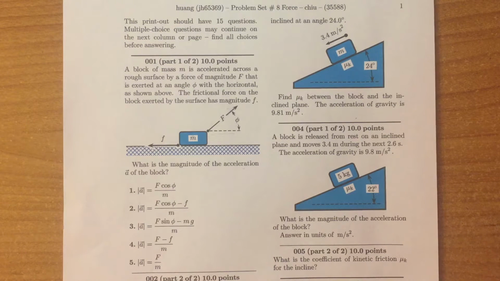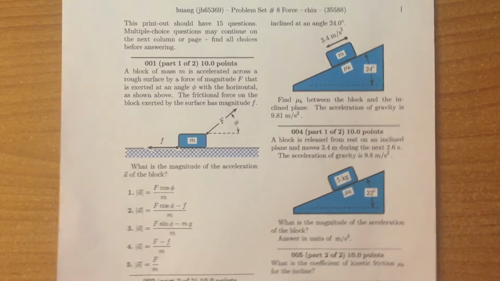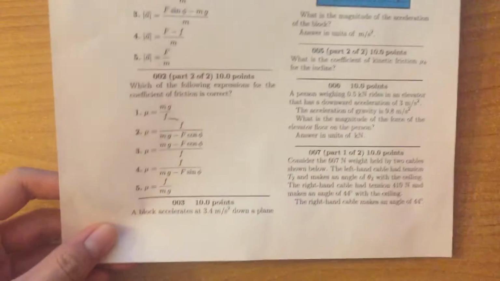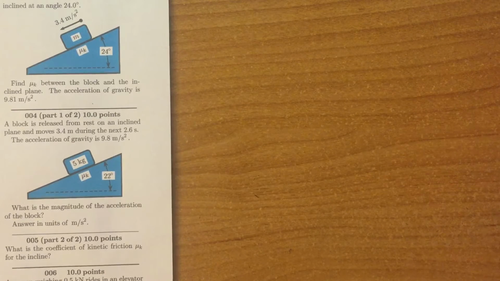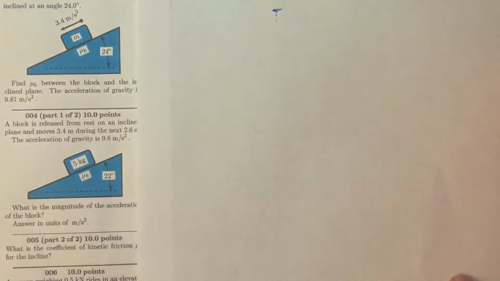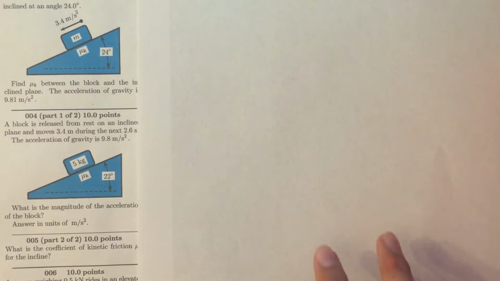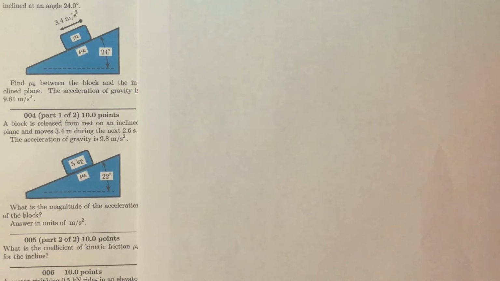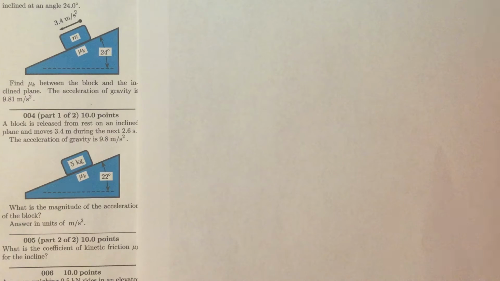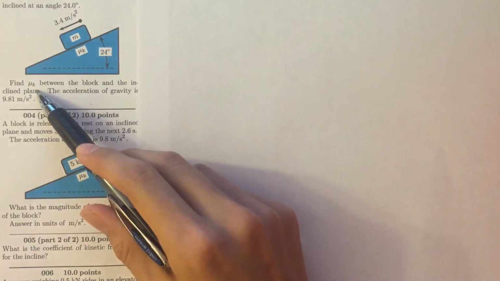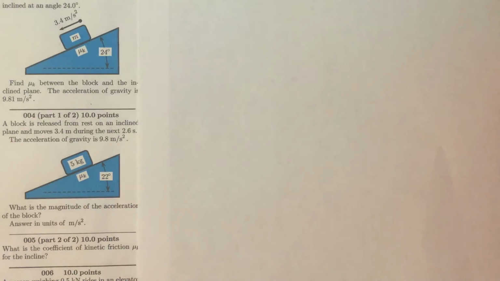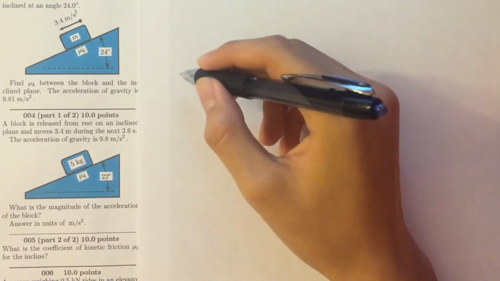Hey guys, right now I'm going to do number 3 for problem set 8 for AP Physics 1. You can kind of see that number 3 is cut off at the bottom here, so I'm just going to be showing the diagram at the top. Alright, number 3 is asking us to find the coefficient of friction. So what I'm going to do first is draw the diagram.